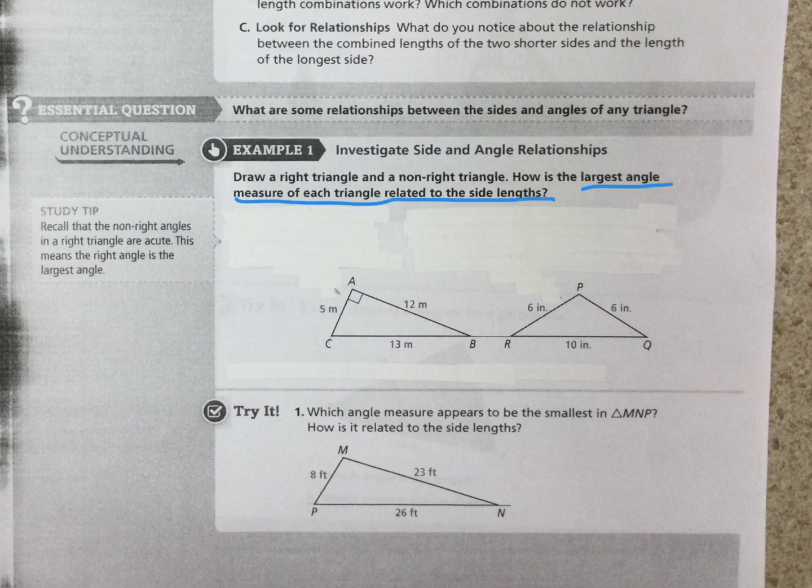So if we look at angle A in this first one, angle A is a 90-degree angle, and it is larger than B or C. And then if we look at the side relationships, angle A being the largest angle is across from the largest side.